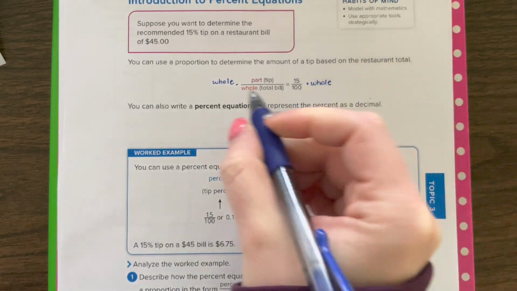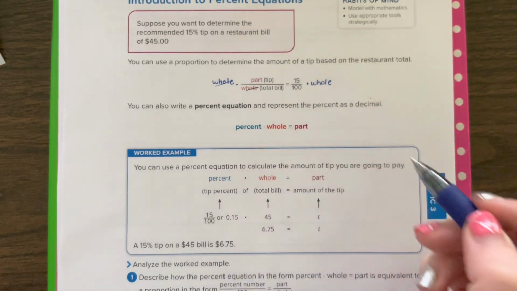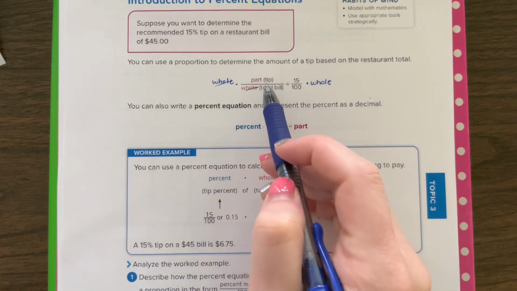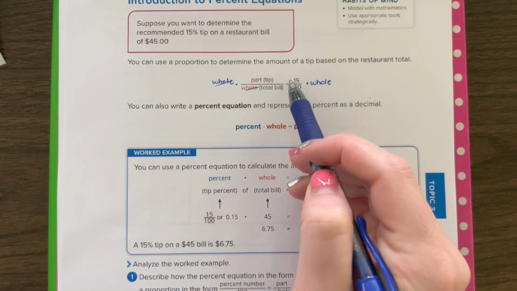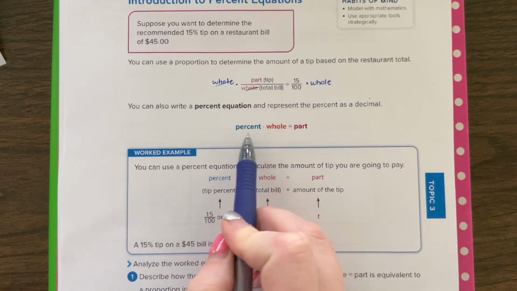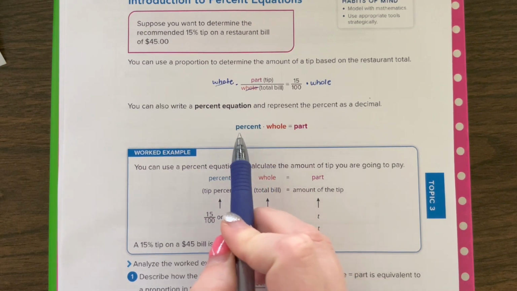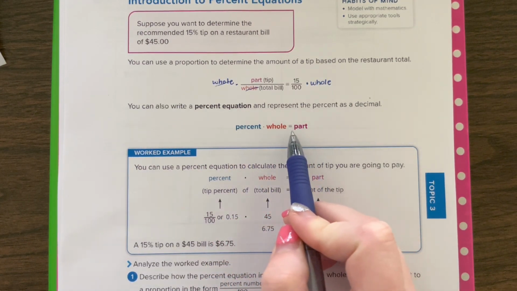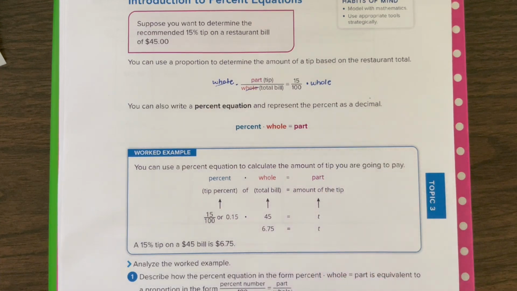So over here on the left-hand side, I can see the whole cancels out with both. And we're left with the part equals, in this case, the percent, 15 over 100, times the whole. That is our general percent equation we can use: percent times whole gives us the part, or the tip.